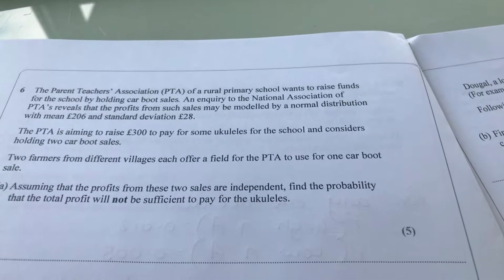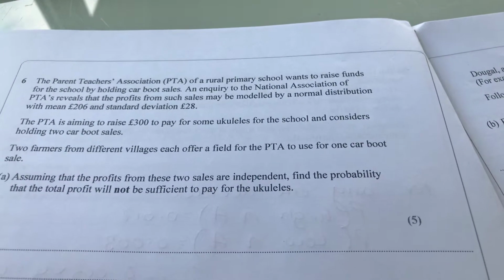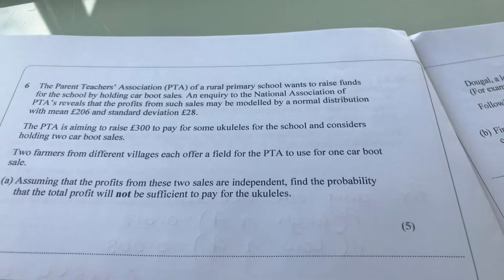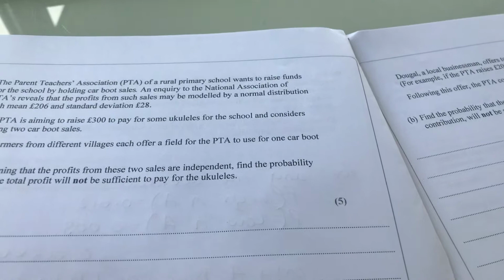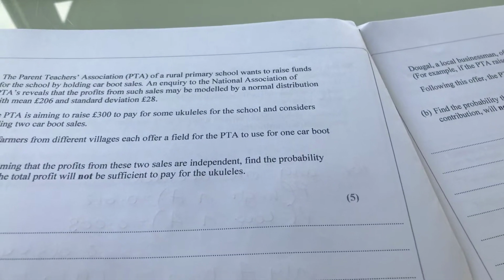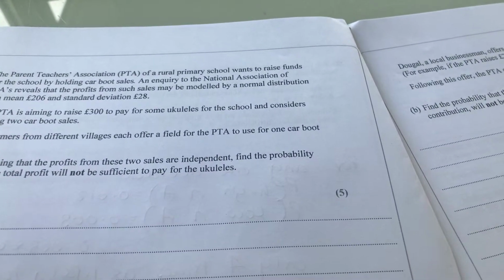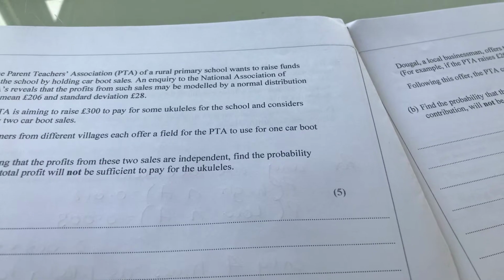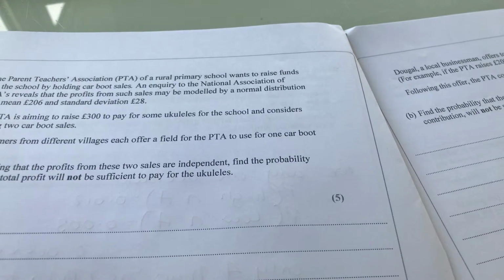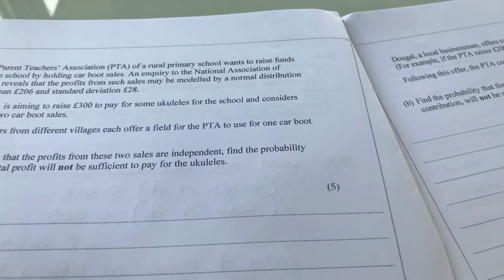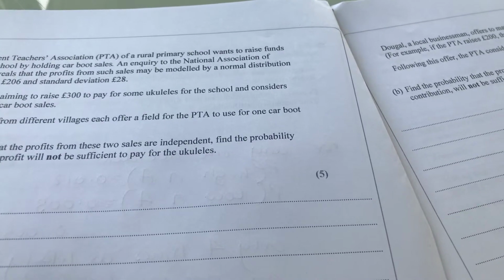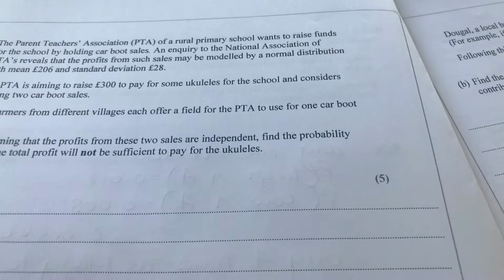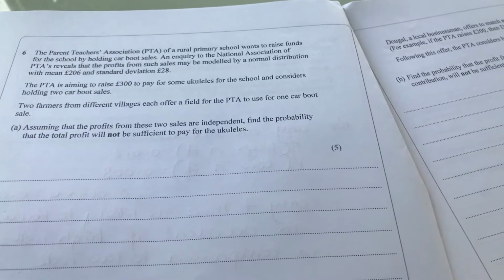Okay, this is Edexcel Statistics A-Level Paper, Specimen Paper 1, 2019. This paper is about parents of a PTA of a rural school who want to raise funds by holding car boot sales. An inquiry to the National Association of PTA reveals that the profits from such sales can be modelled by a normal distribution. The PTA wants to raise £300 for ukuleles for the school and considers holding 2 car boot sales.